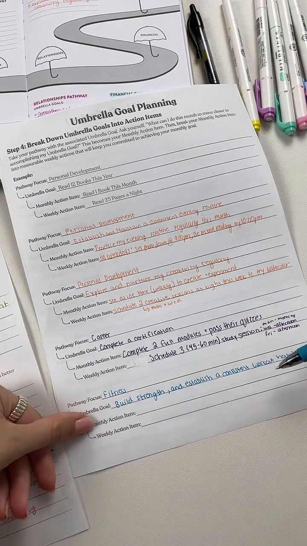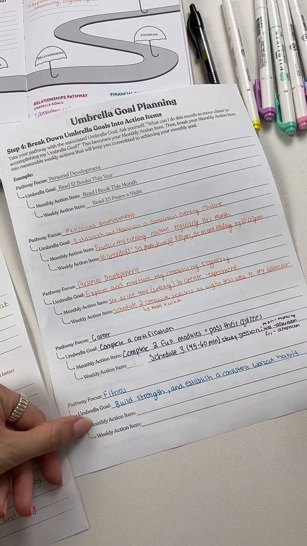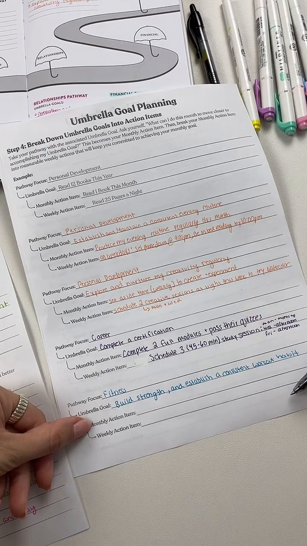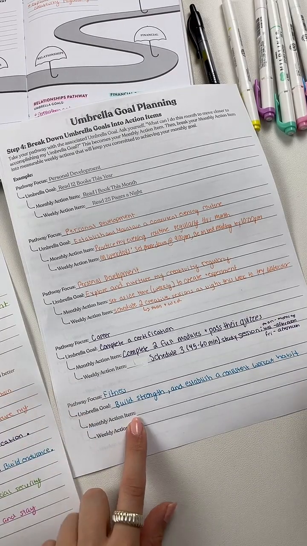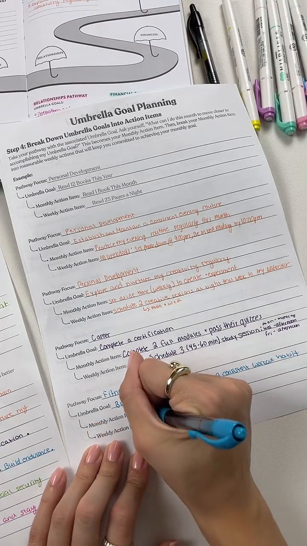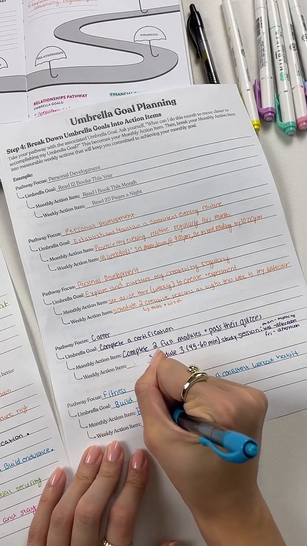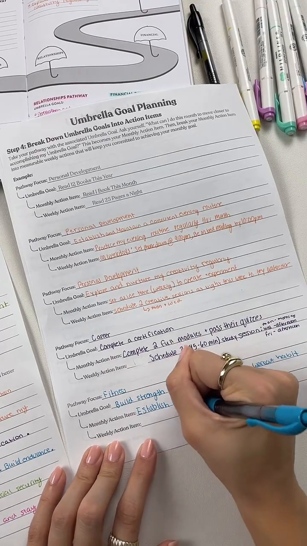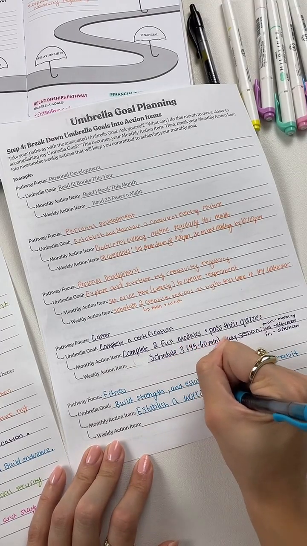So, what would our monthly action item be? Our monthly action item would be to establish a workout plan for this month.